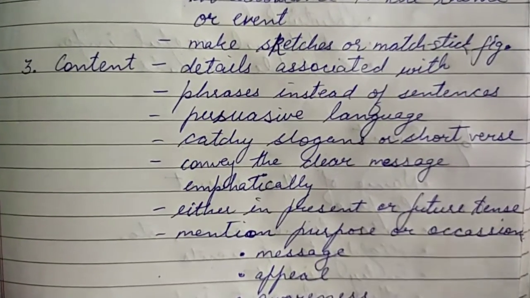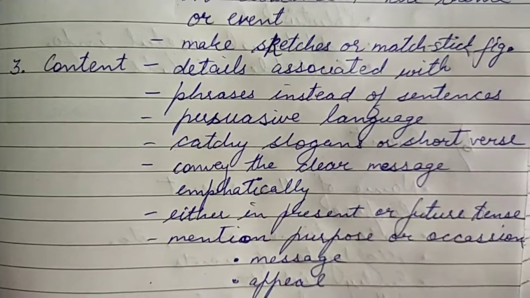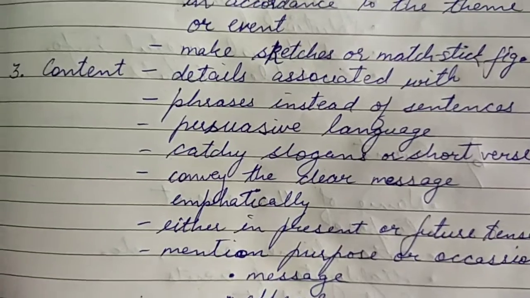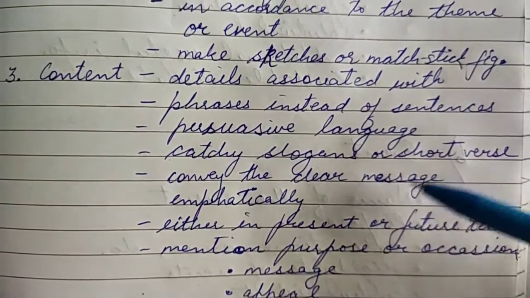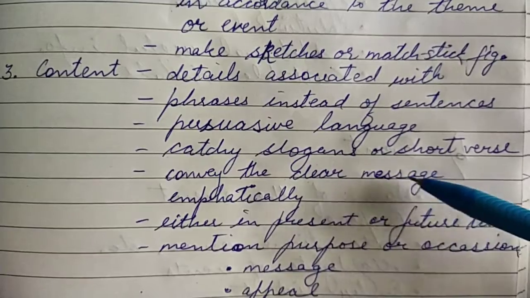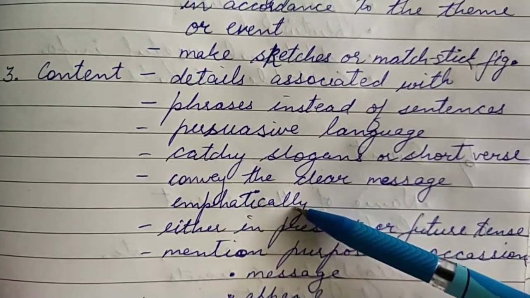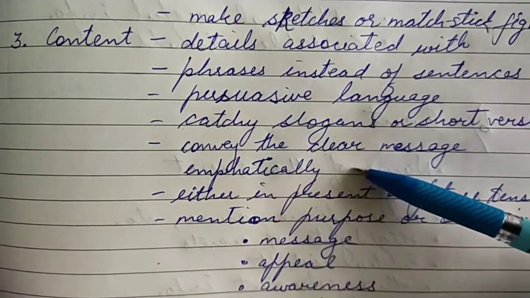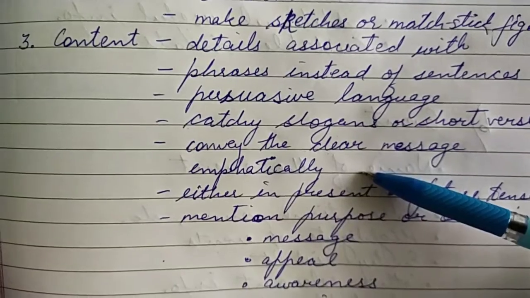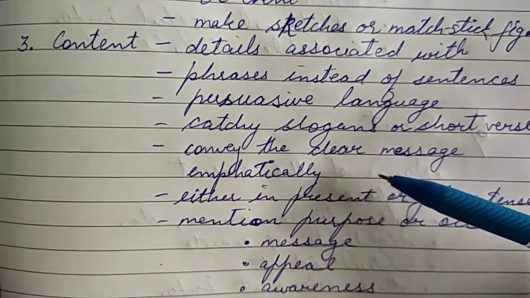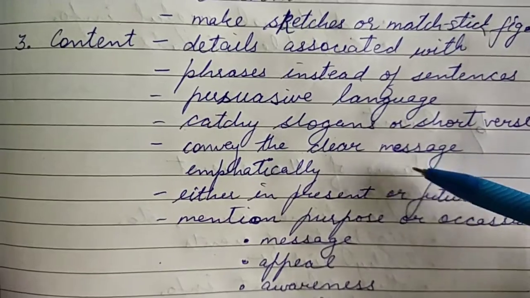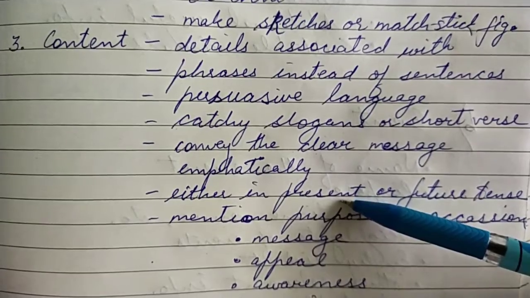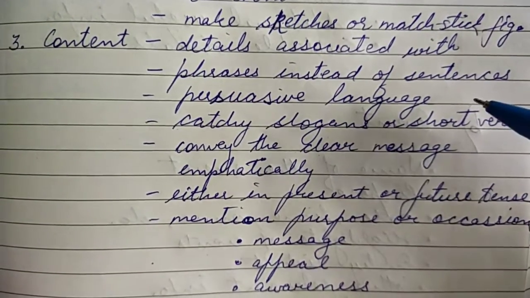Next, it should have catchy slogans. Short verses should be there. Either slogans or verse. Verse means just a couplet of two or three lines. Convey the clear message emphatically. The main purpose of your writing skill is that it should be impressive, it should be emphatic, it should convey the message clearly. Next, it should be in the present or the future tense according to the demand of the question.